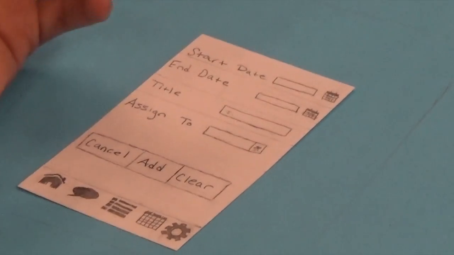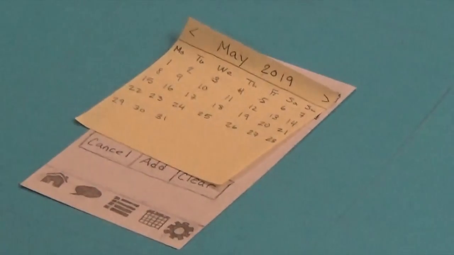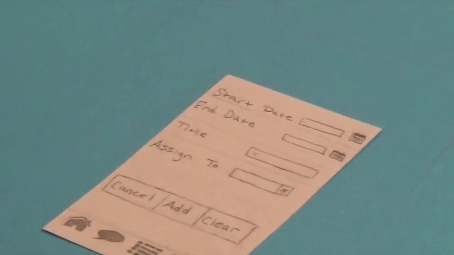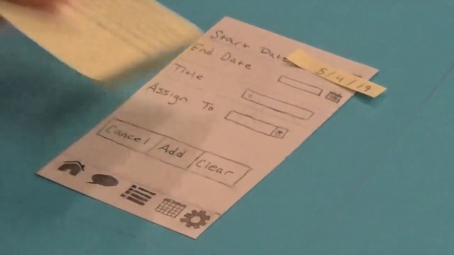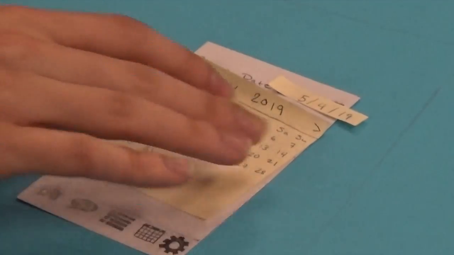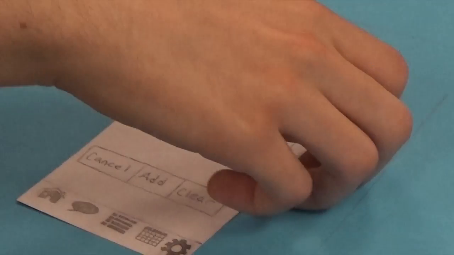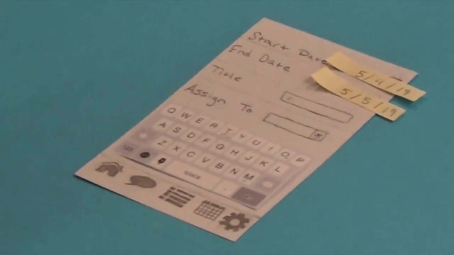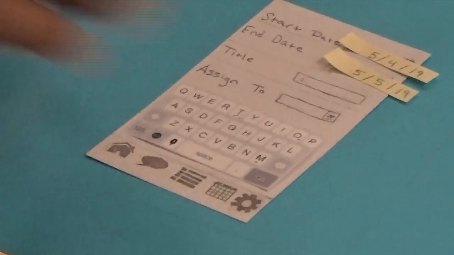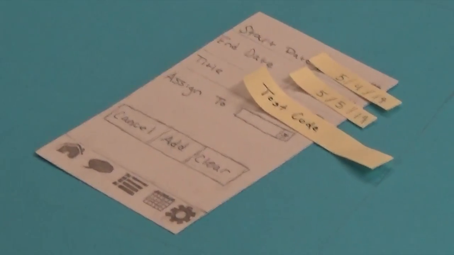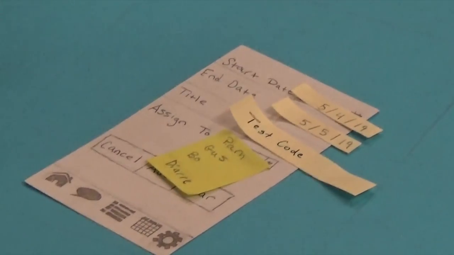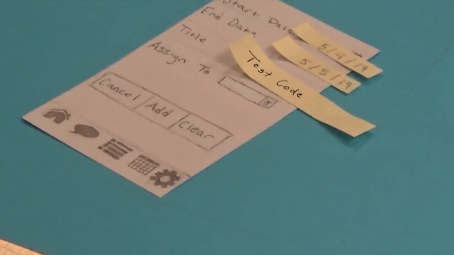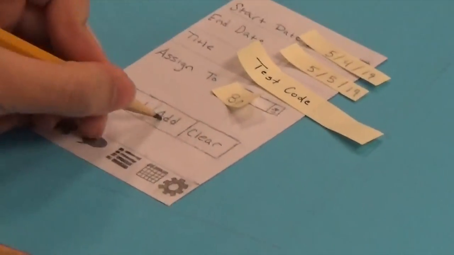Okay. And then I'm going to add a start date. I'm going to make the start date May 4th. I'm going to add an end date, and I'm going to make the end date May 5th. And then I'm going to add a title for this last task, and I'm going to title this Test Code. And then I'm going to click the drop down to assign it to someone, and then of course this is going to have to go to Bo. And then I'm going to click Add.